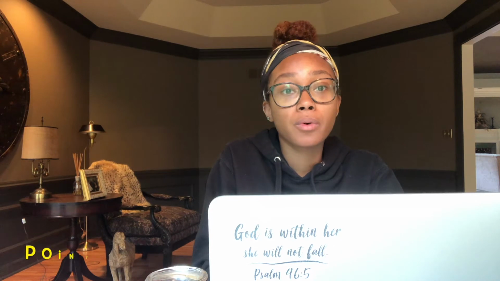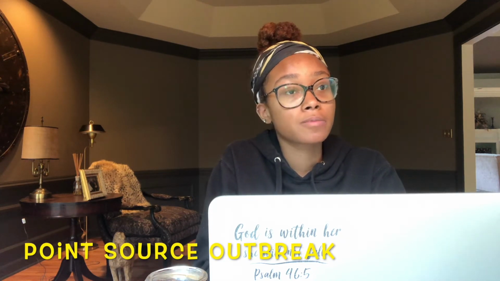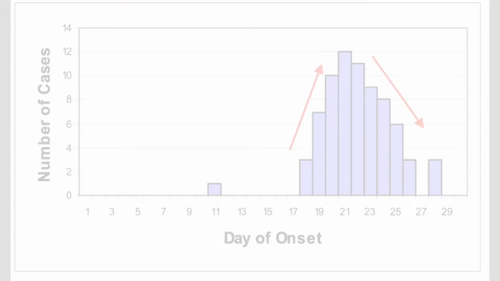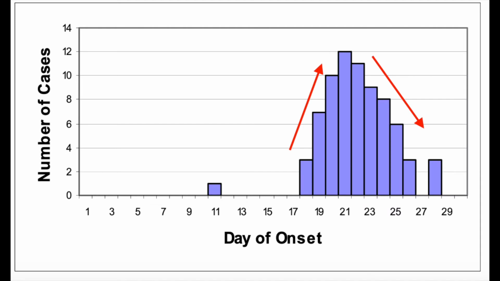So the first is point source outbreak. These types of curves are often caused by a common source where exposure is seen over a short period of time. So you see a long peak and then a fall. An example of point source outbreak would be a contaminated food source.